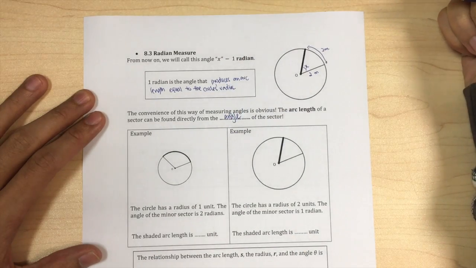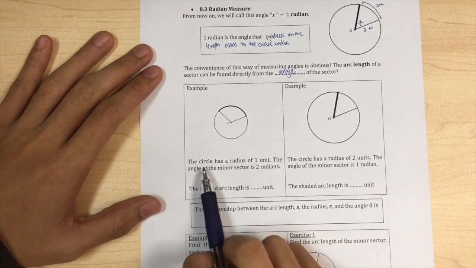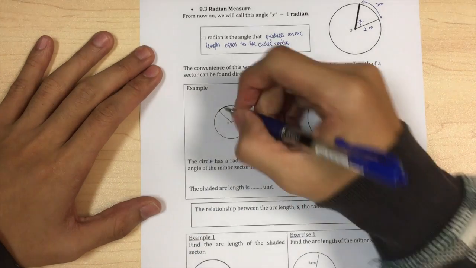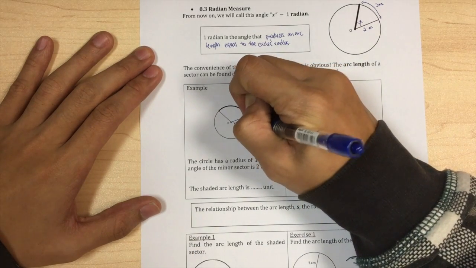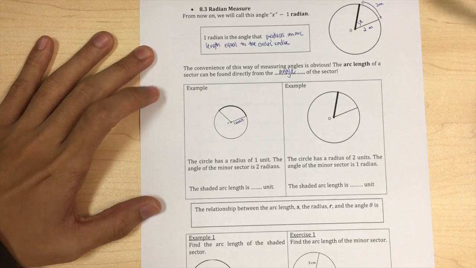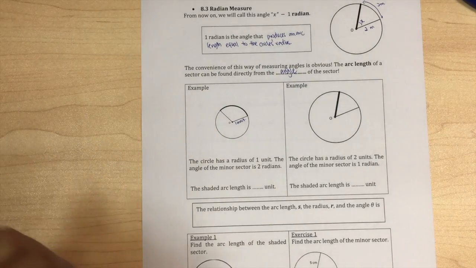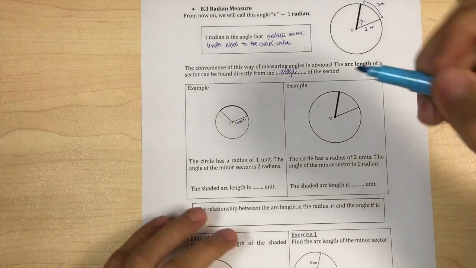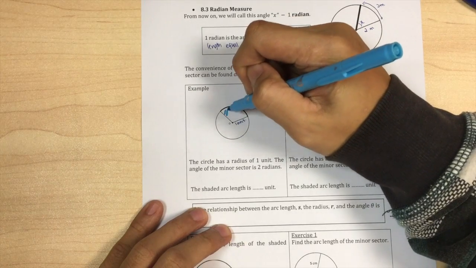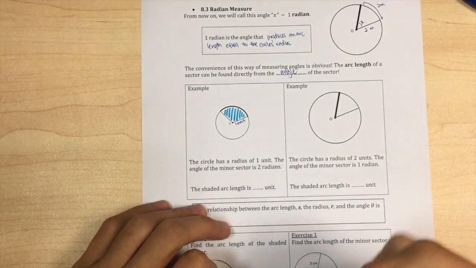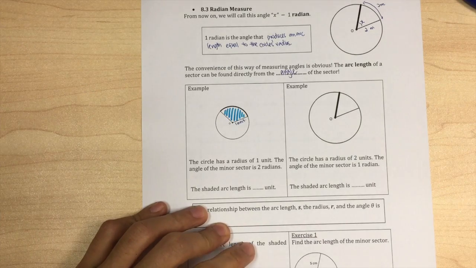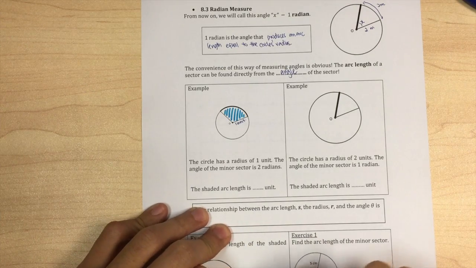Okay, why do I say so? Because we have an example over here to illustrate it. The circle has a radius of 1 unit. Over here, 1 unit. The angle of the minor sector is 2 radians. Okay, there are 2 sectors over here. This is the first one, this is the small sector. You can imagine a sector as a slice of pizza. So there's a smaller slice of pizza called the minor sector.